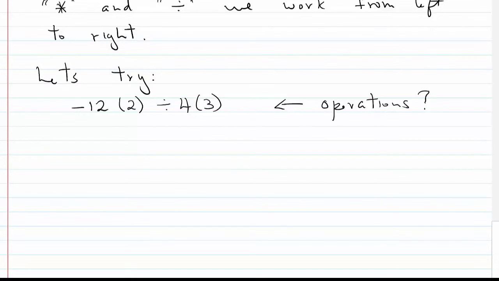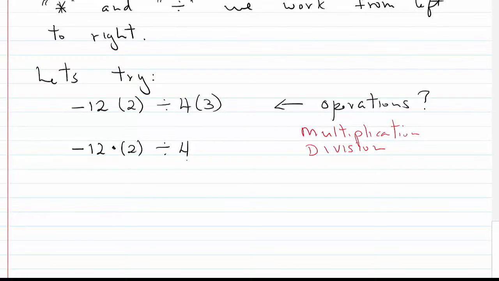If you look closely, you will notice that there is multiplication and there is division. And where are we getting that from? Minus 12 times 2 divided by 4 times 3. So the multiplication is here and the division is here.